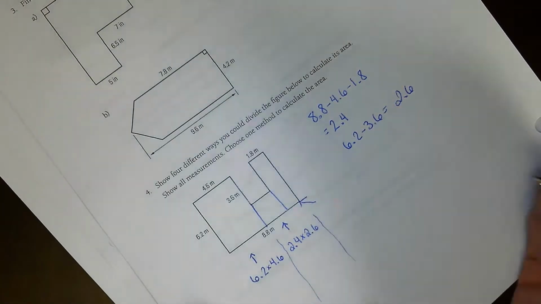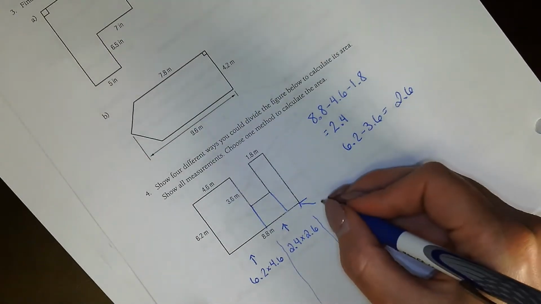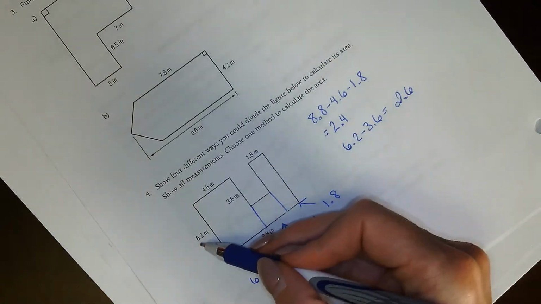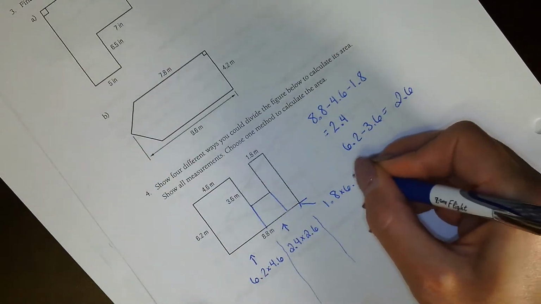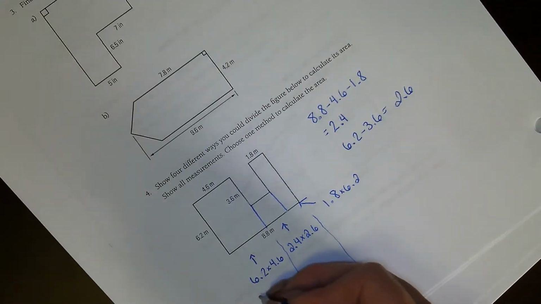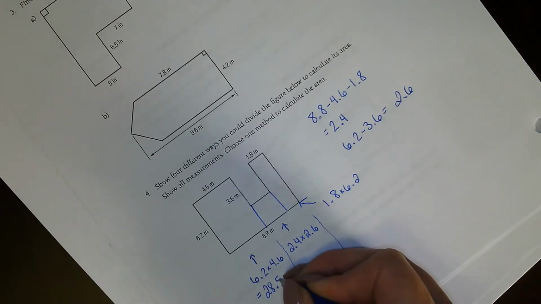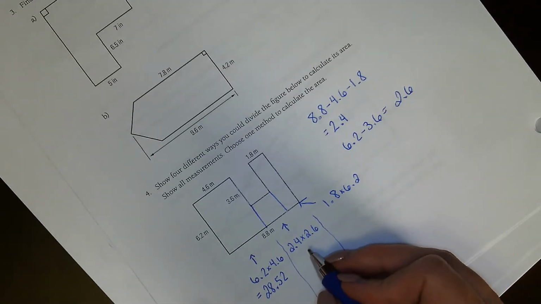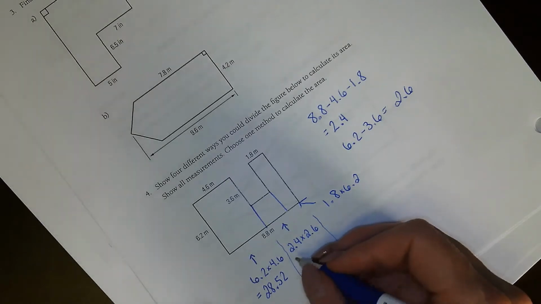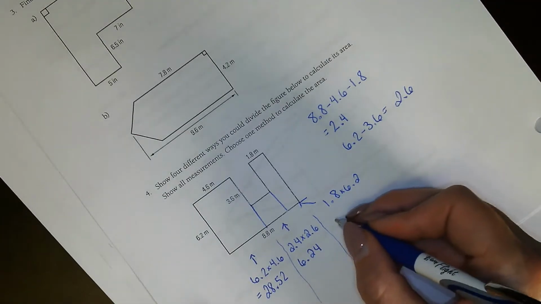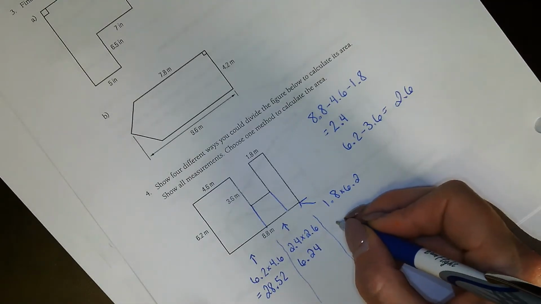And then my very last rectangle, which is there, is going to be the 1.8 along the top, and then this same height, which is 6.2. Then it's a matter of multiplying each of those. This first one, do a quick calculation, 28.52. Do a quick calculation, 2.4 times 2.6, and I would get 6.24. And lastly, I would have 11.16.